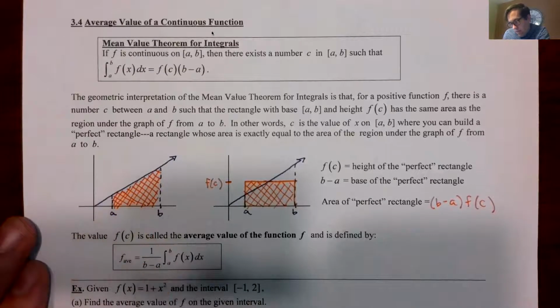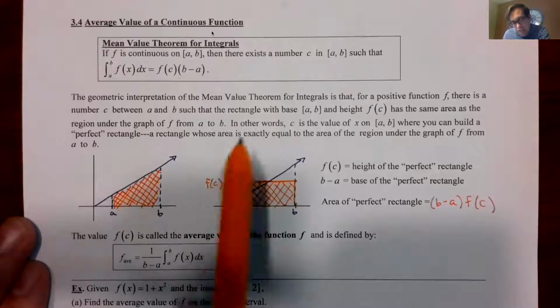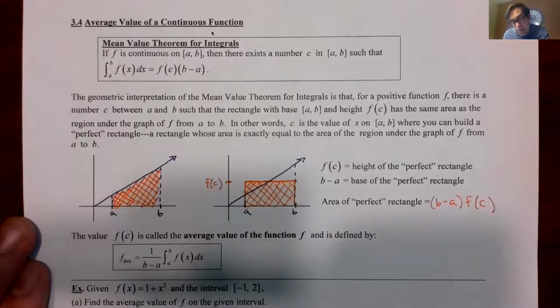So what we're going to be able to do after this is figure out, just based off of a given function and two endpoints of an interval, what the average value of the function is, the average y value, or this f of c. Even if it's not a straight line, we'll be able to find the average value from a to b.